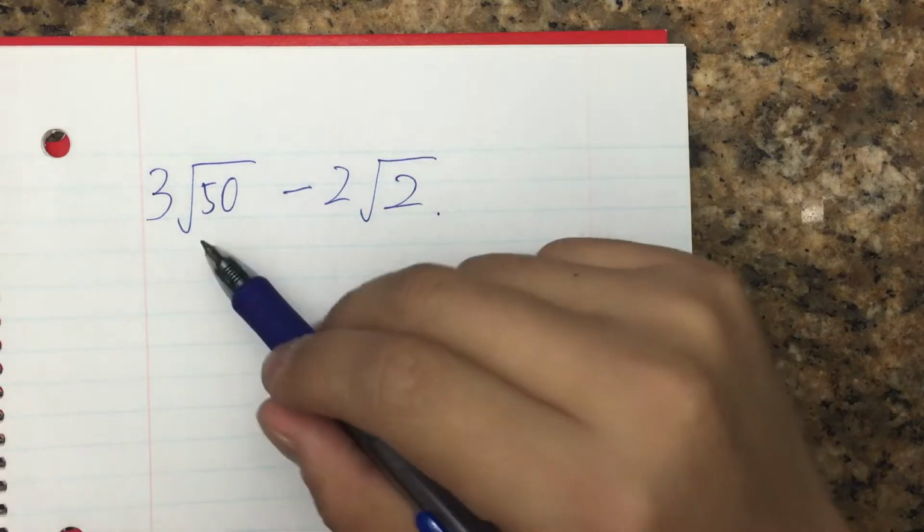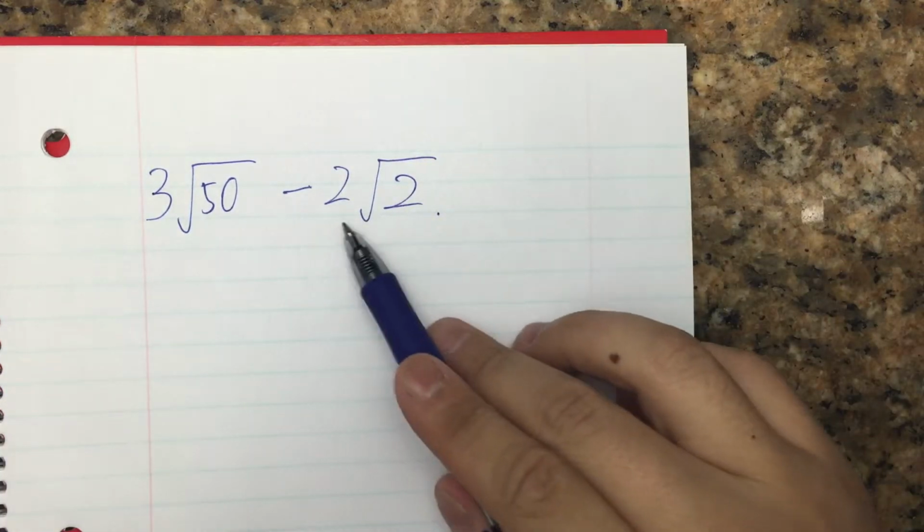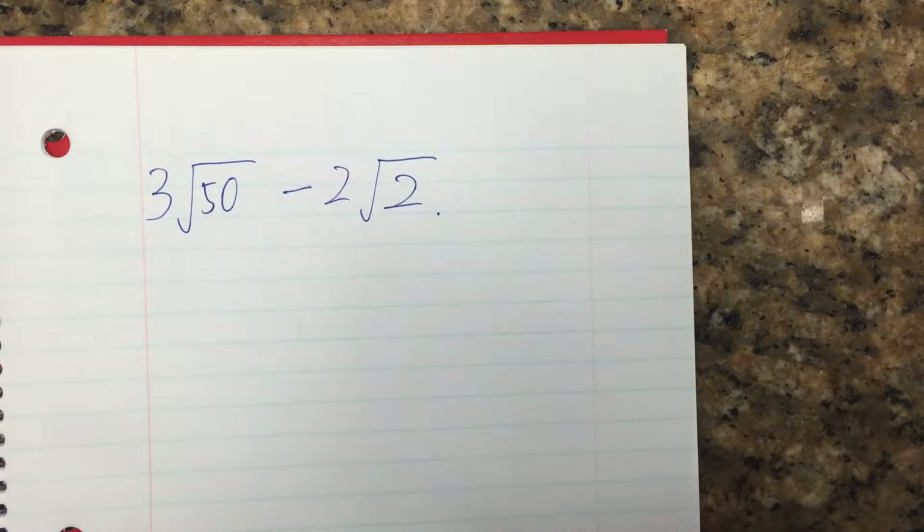This question here: 3 square root 50 minus 2 times square root 2. They asked me to simplify the radicals and put into one radical if possible, or maybe not.